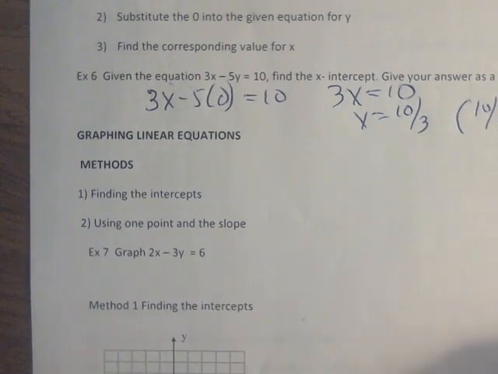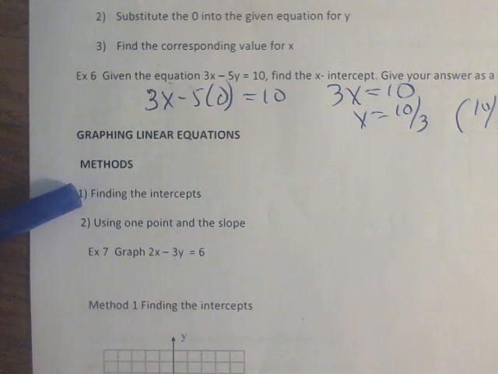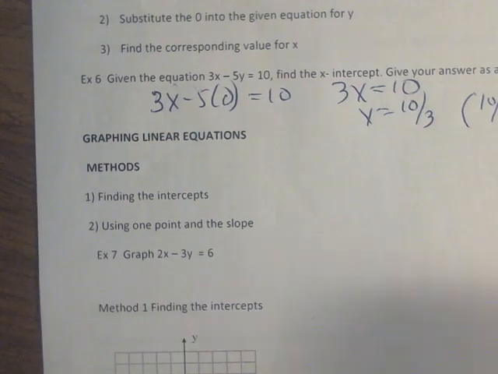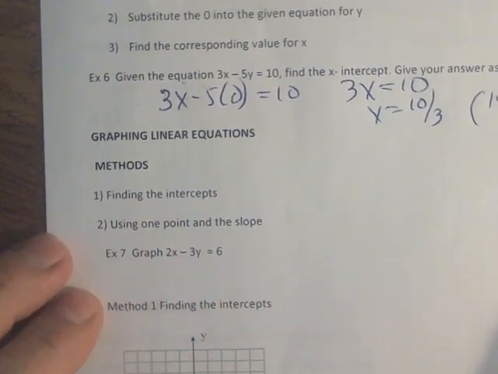Now, we're going to come back to this when we do some more graphing, but there's ways we can graph linear equations. I basically look at two methods. If I'm going to make a table of values, oftentimes I'm just going to find the intercepts because 0's easier, okay, in most cases to substitute into equations. And if not, if the equation's in slope-intercept form, I'm going to use 1 point and the slope. So let's look at this equation. So I'm going to kind of illustrate what I'm talking about.